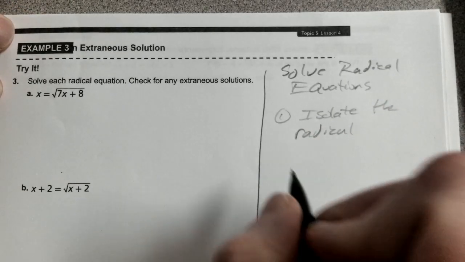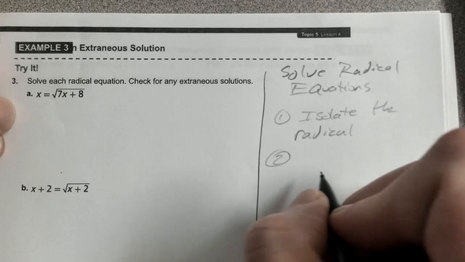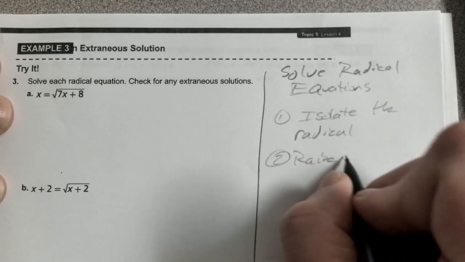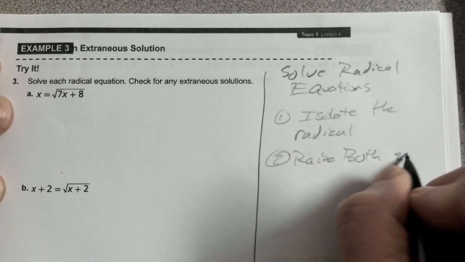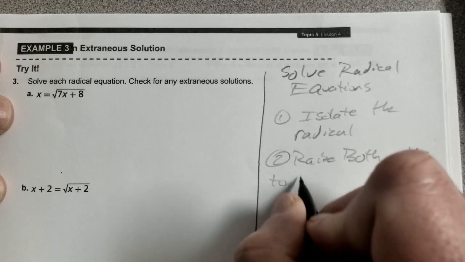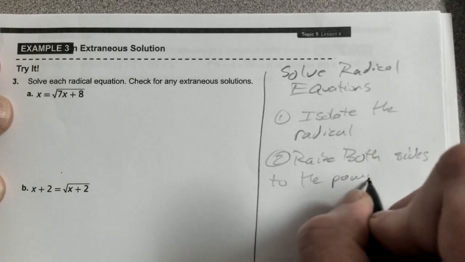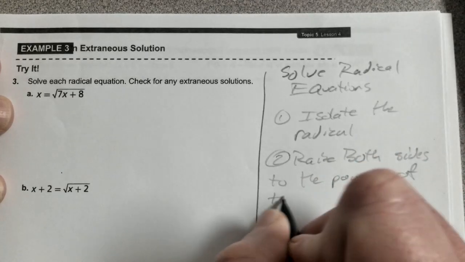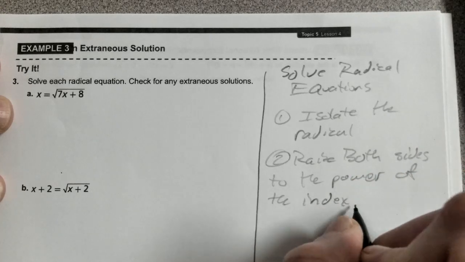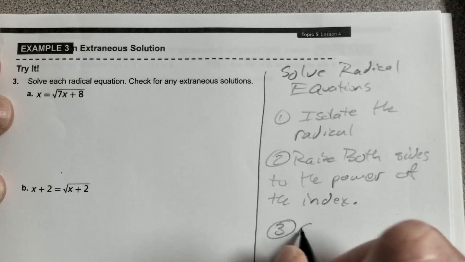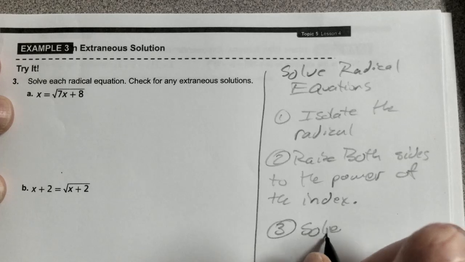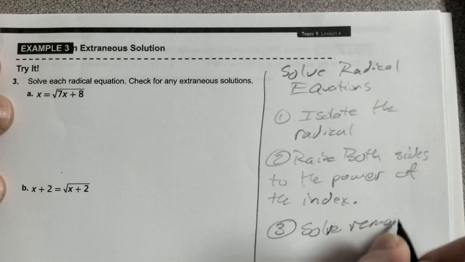Once we isolate the radical, step 2, raise both sides to the power of the index. And step 3 is solve the remaining equation.